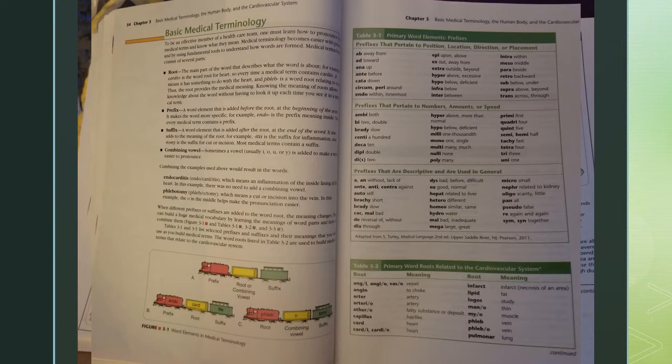Prefixes that pertain to position, location, direction, or placement. Ab, away from. Ad, toward. Ana, A-N-A, up. Ante, A-N-T-E, before. Cata, C-A-T-A, down. Circum, or peri, C-I-R-C-U-M, circum, peri, P-E-R-I, around. Endo, E-N-D-O, within, innermost. Epi, E-P-I, upon, above. Ex, E-X, out, away from.